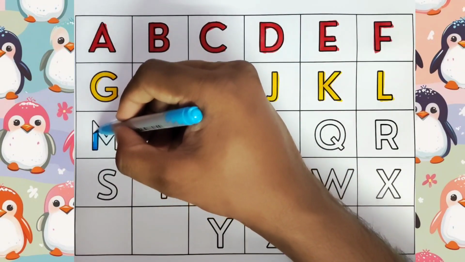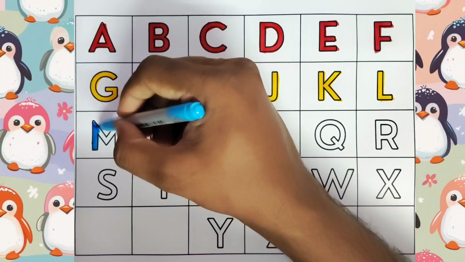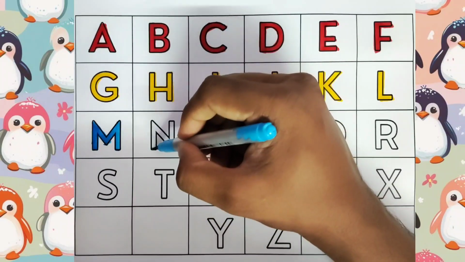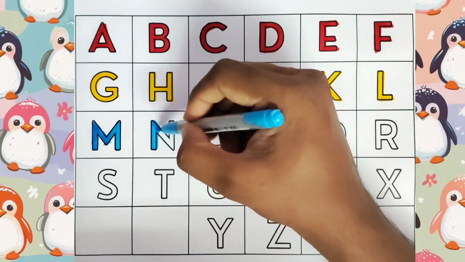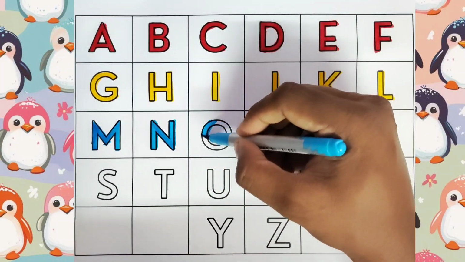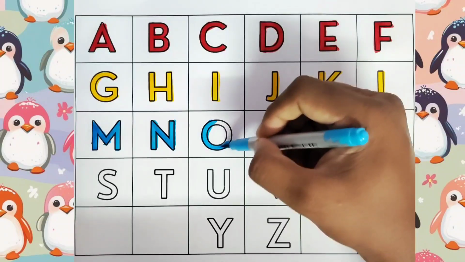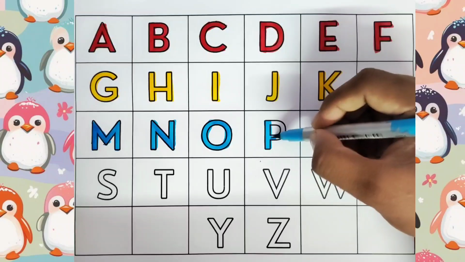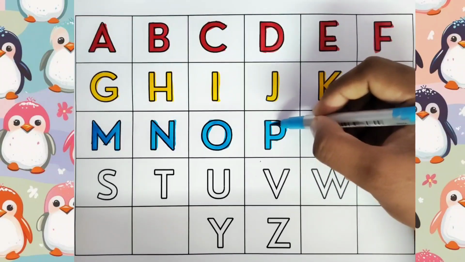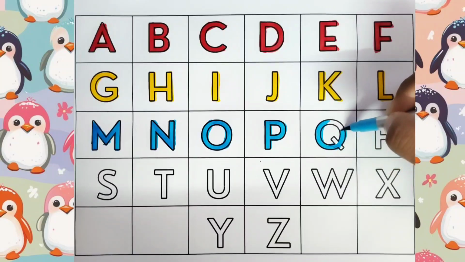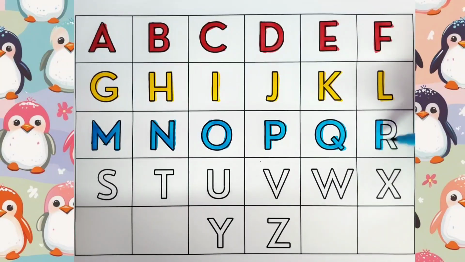M. M for monkey. N. N for nest. O. O for owl. P. P for pigeon. Q. Q for queen. R. R for rose.